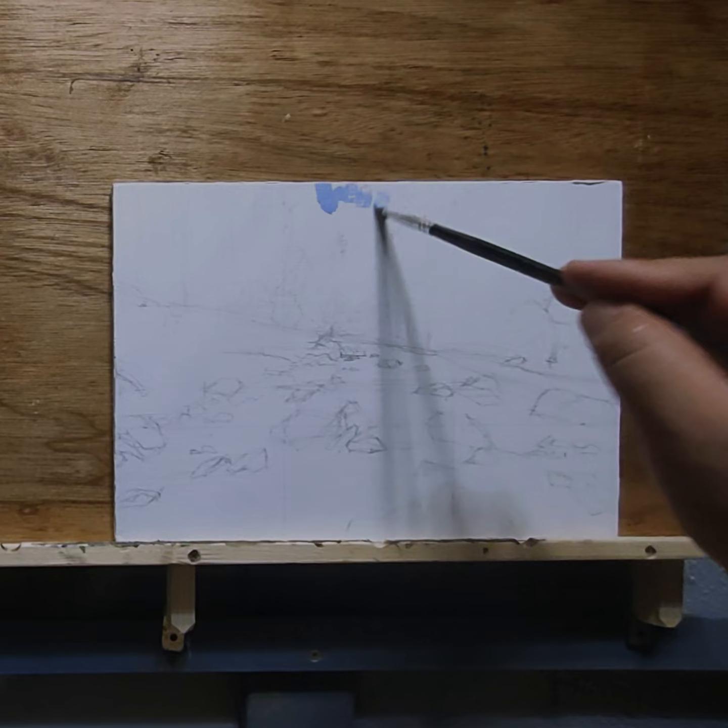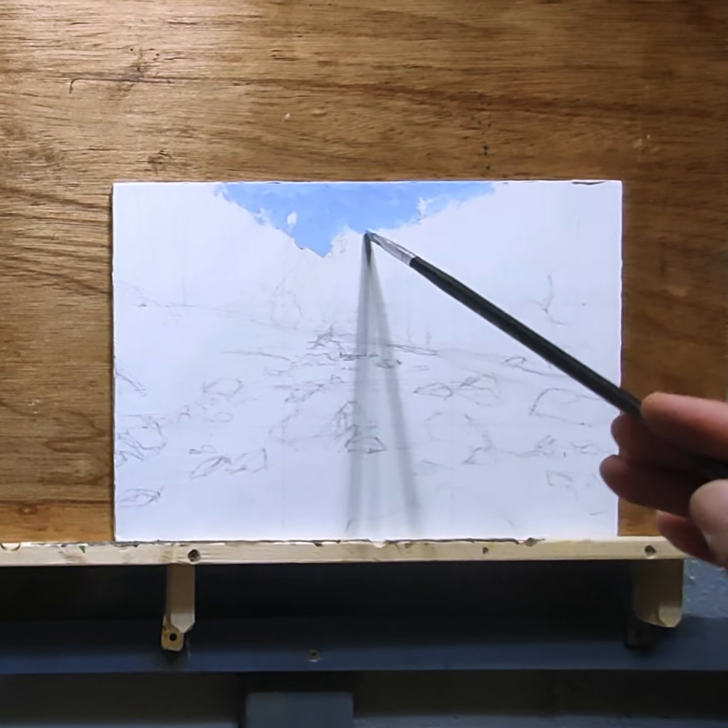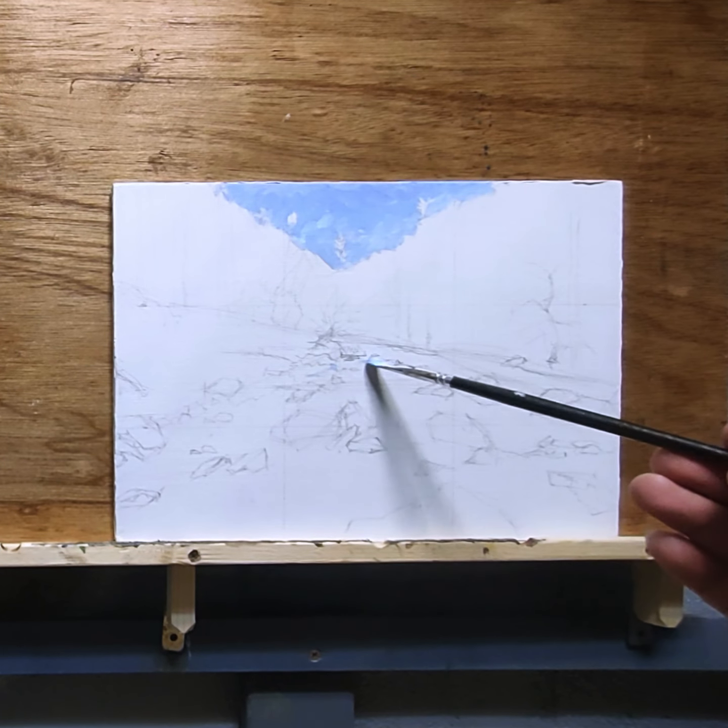Here I did not tone my surface and started blocking in with white background, for absolutely no reason at all.